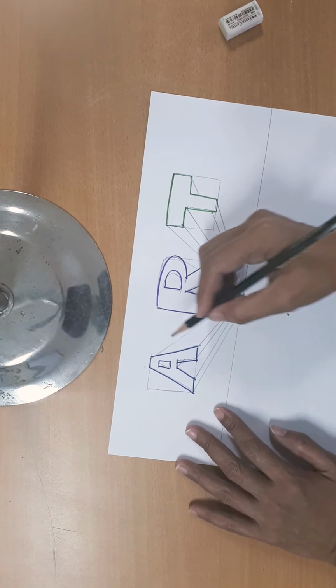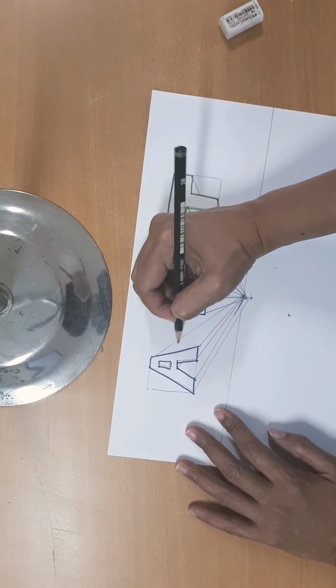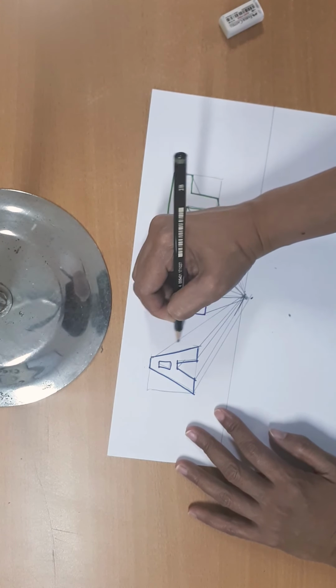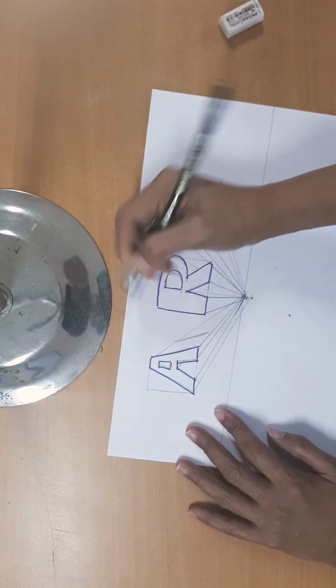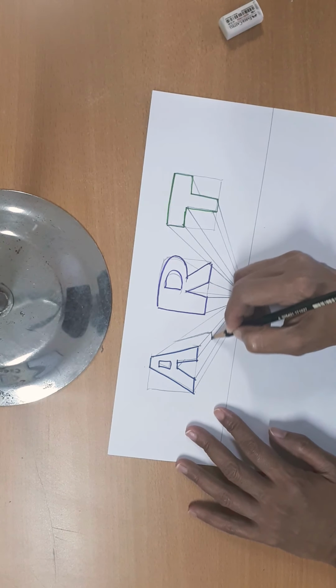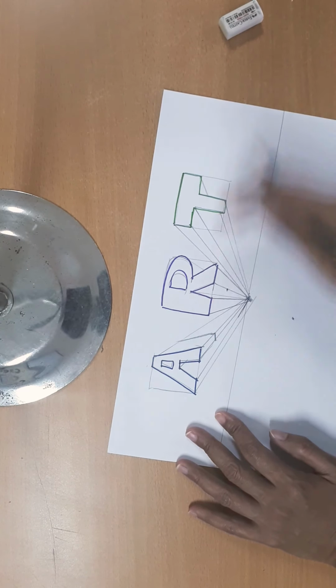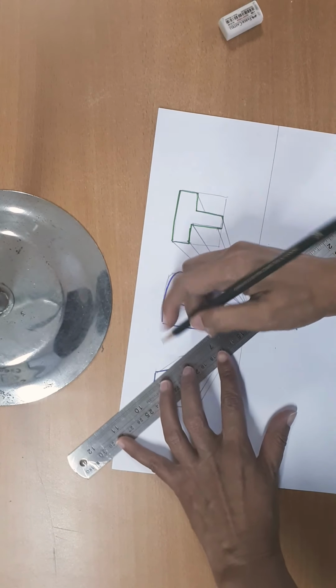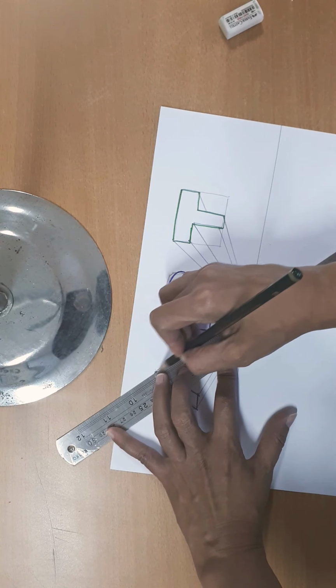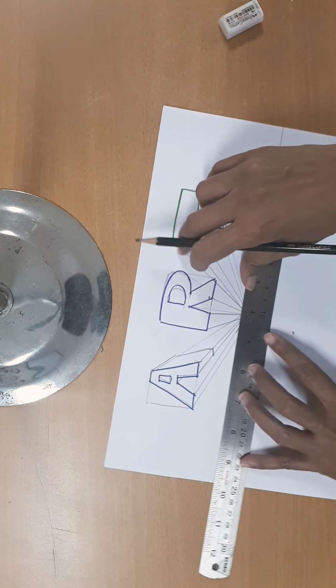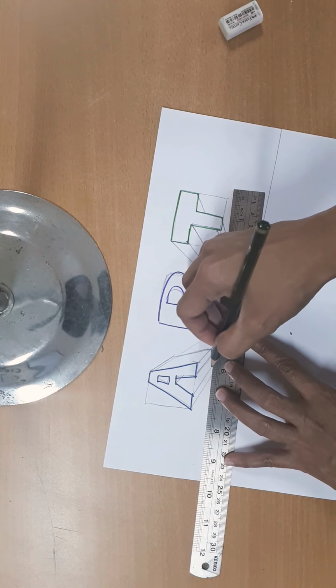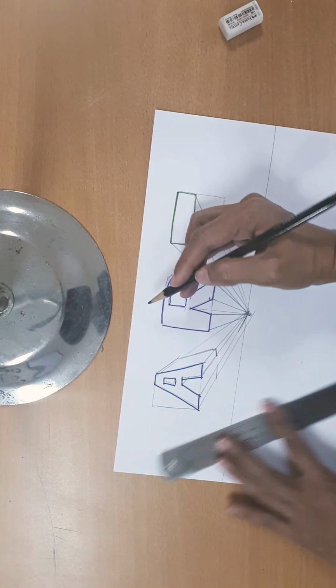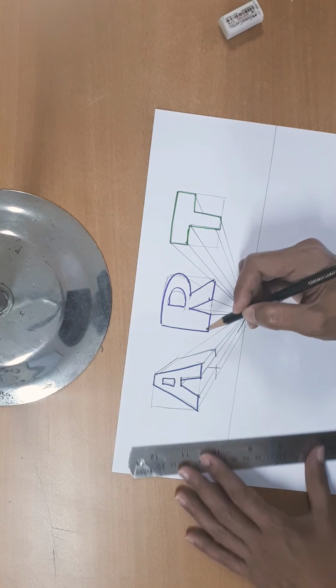This is called a parallel line. What is a parallel line? It's the second line after the letter. So it's this. Usually it's behind or at the bottom part here. This parallel letter line will create the 3D effect of the letters. And then this will be like this.